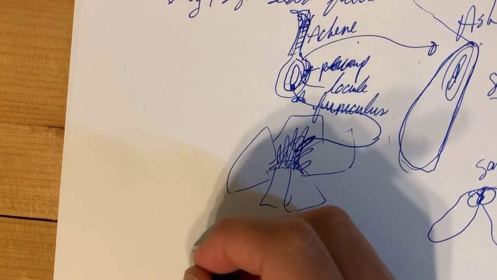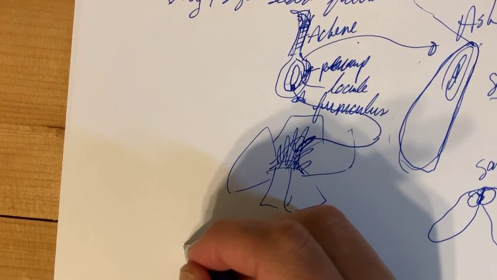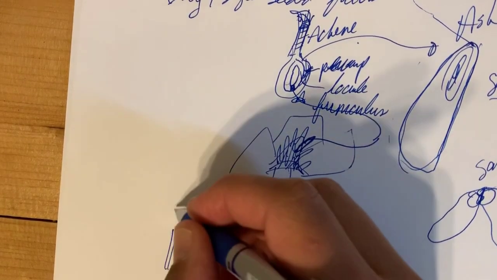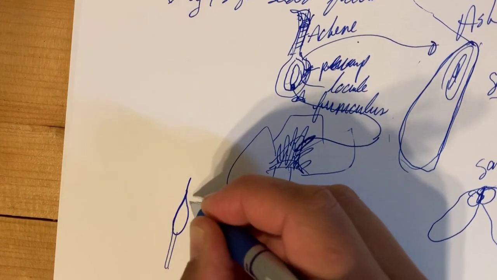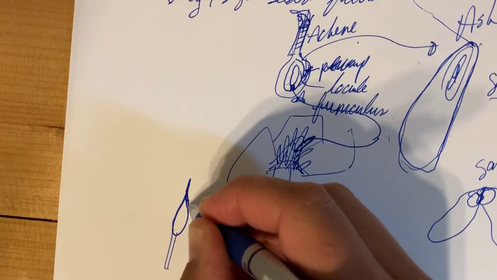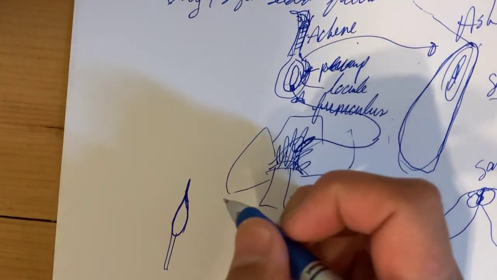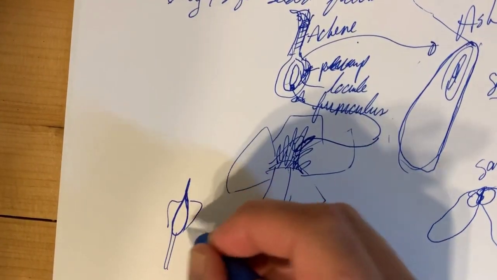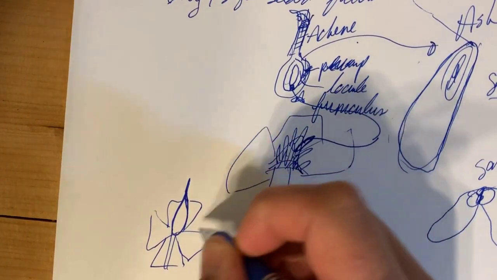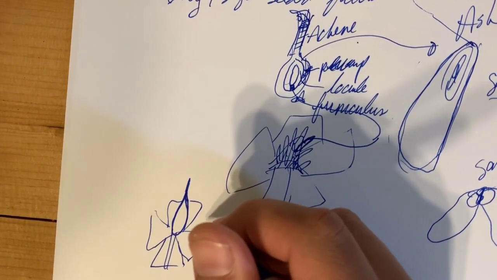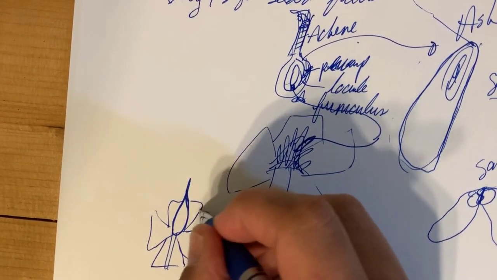So if we look at, let me see if I can draw this, this little structure that we'll see, which is a fruit of a Carolina geranium, Geranium carolinianum.